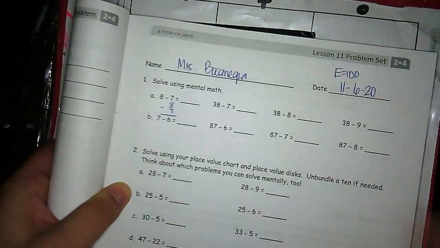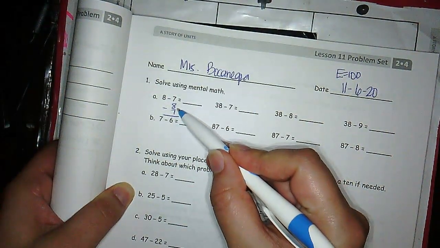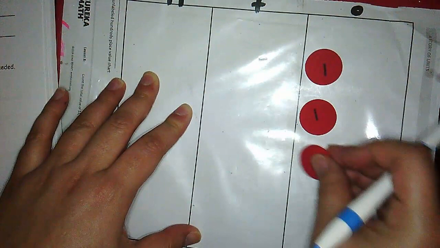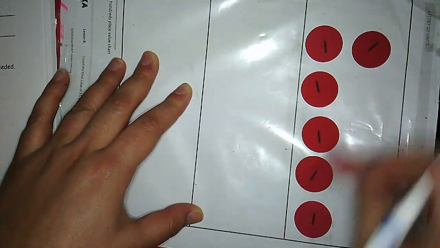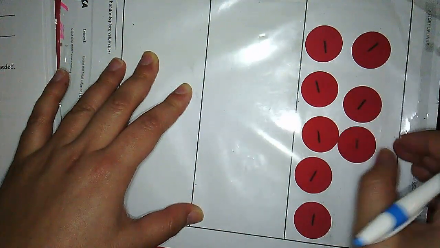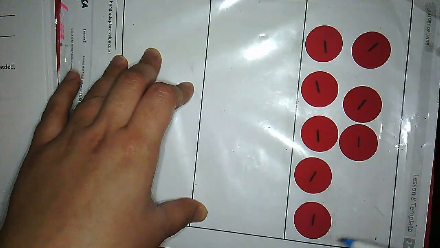So this is telling me that I only model 8 1s. Are you ready? I go 1, 2, 3, 4, 5, 6, 7, 8. I have 8 1s.